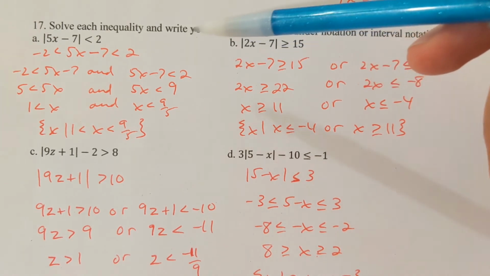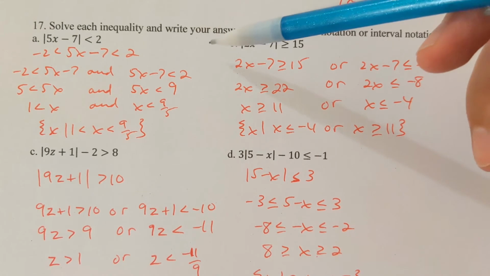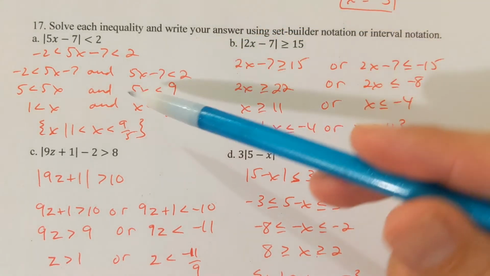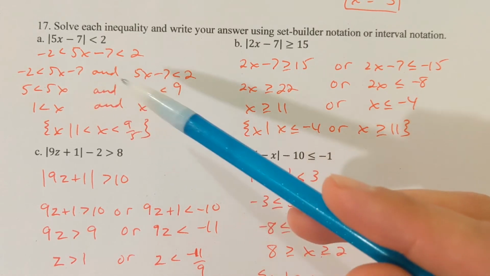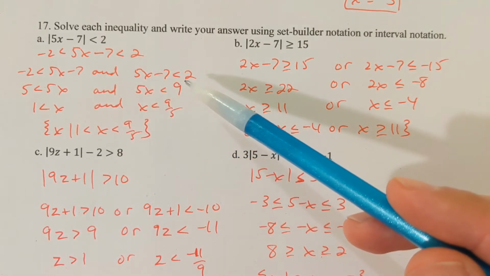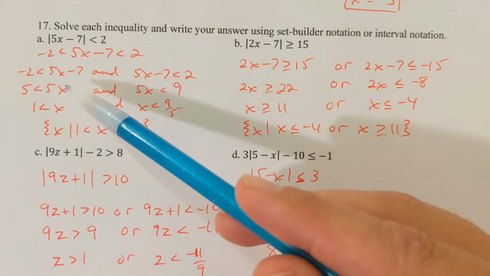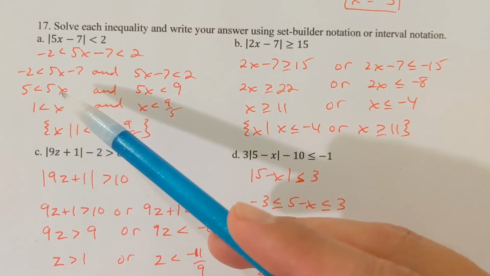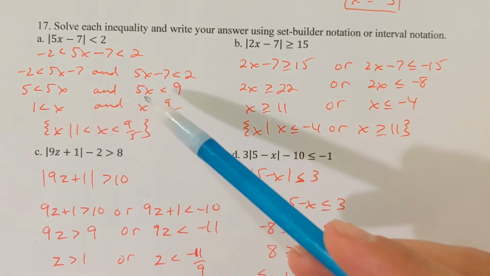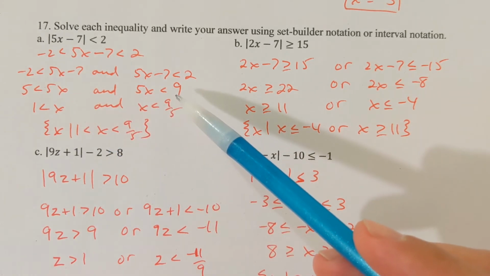If I split this inequality, negative 2 less than 5x minus 7, and 5x minus 7 less than 2. If I add 7 to both sides, 5 less than 5x, and 5x less than 9.